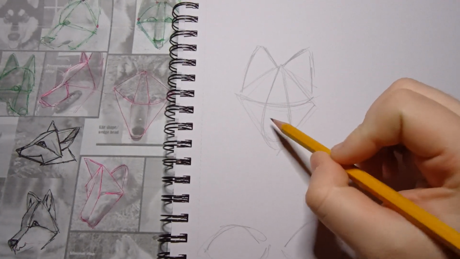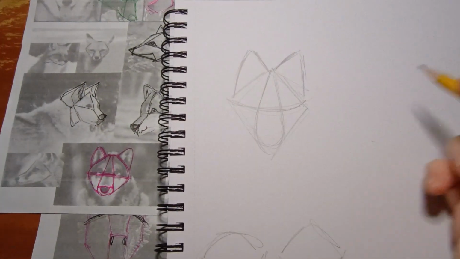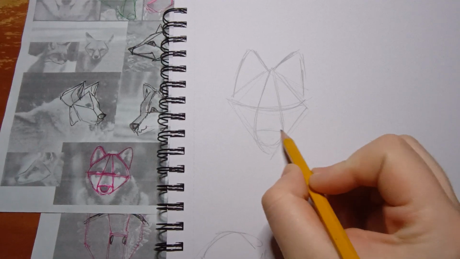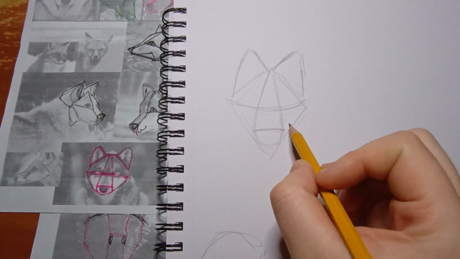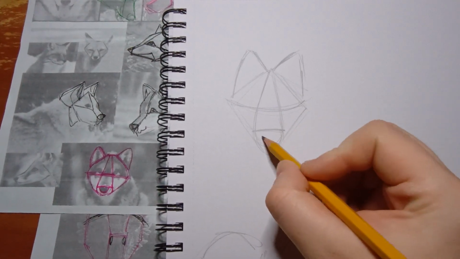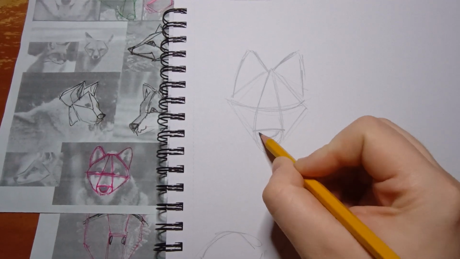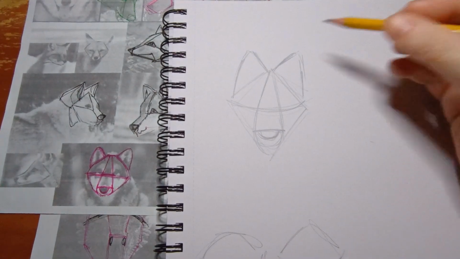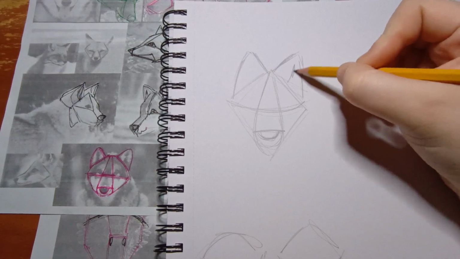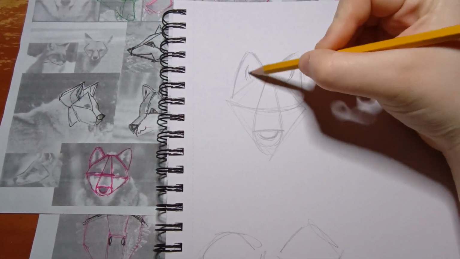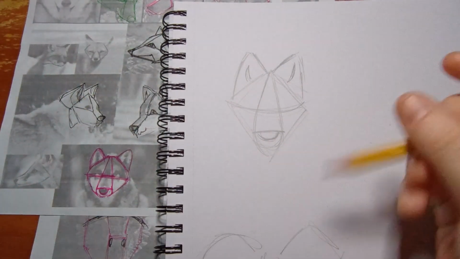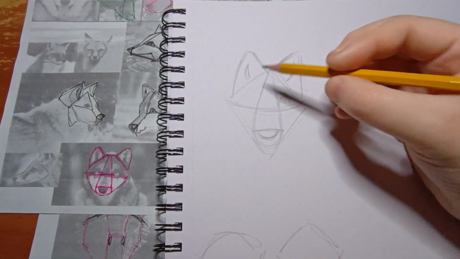We know from our other drawing here that we did, this one, we know that our muzzle begins kind of in front of the teardrop shape. That looks inappropriate. We're not going to worry about it. And then comes down around here. We know that the middle of our ears tends to begin around here. And then our eyes tend to be about here.